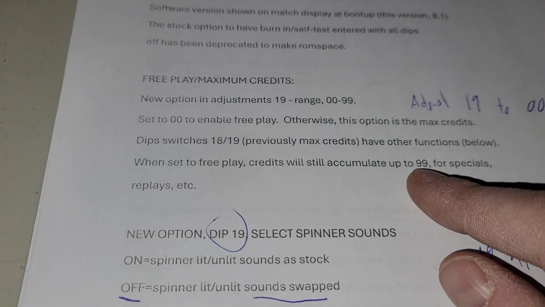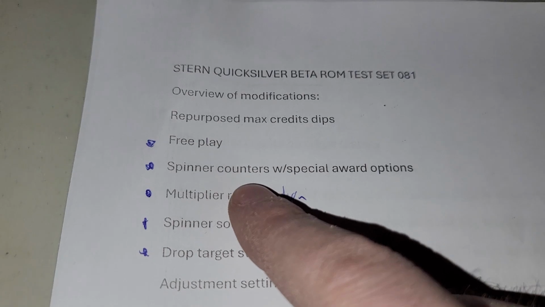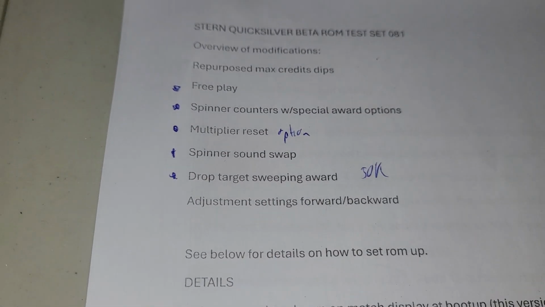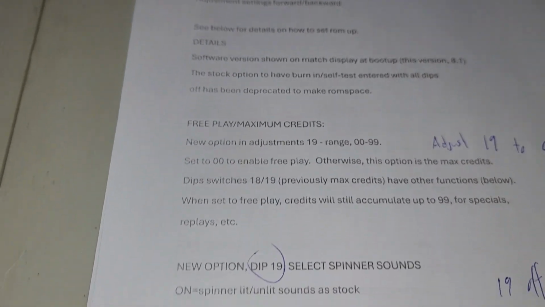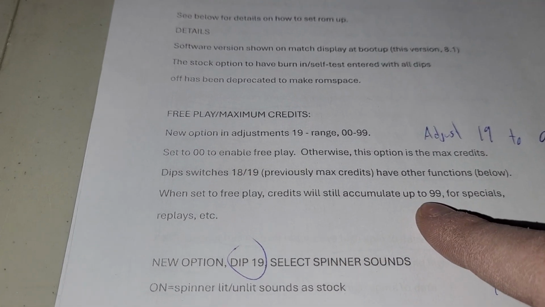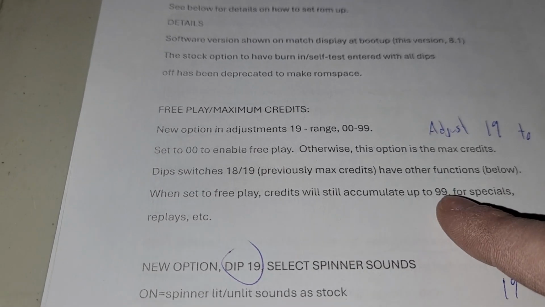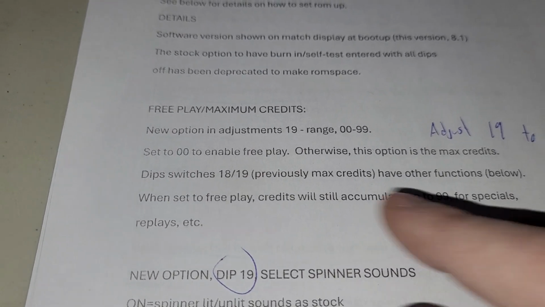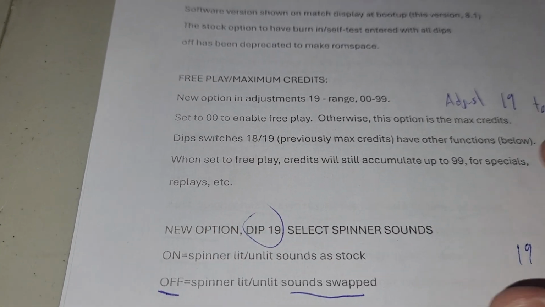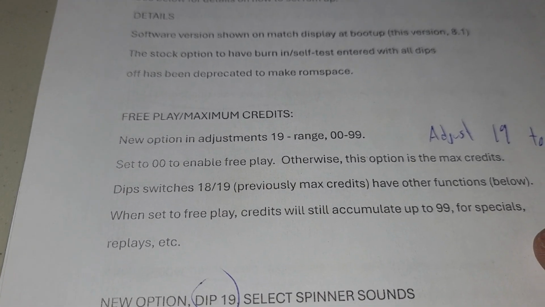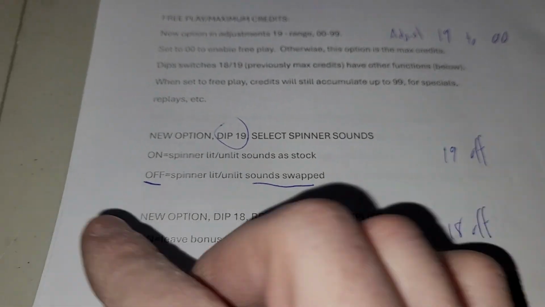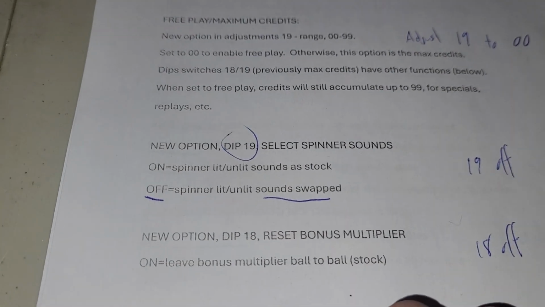Because if you're getting specials for beating spinner records and maybe matches, then you can still allow it to show the credits and build up your credits. High score to date, replays, etc. So maybe I will start with that, or should we just go down the list? Let's go down the list, and then we'll go over to the machine.